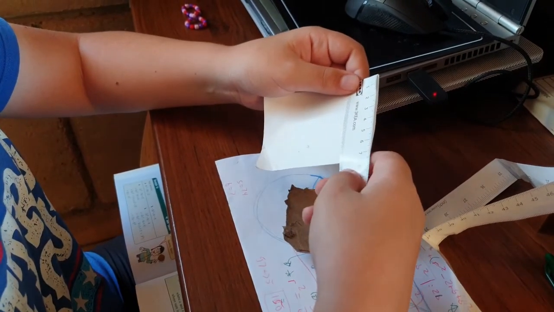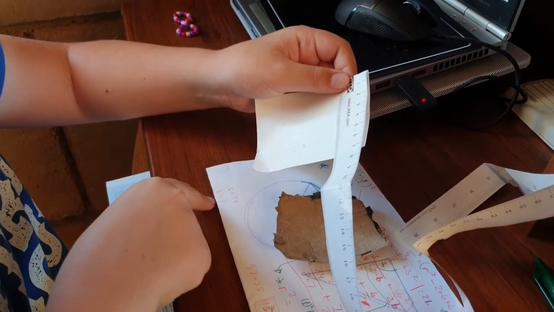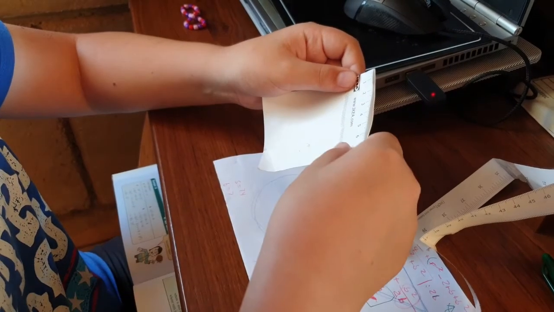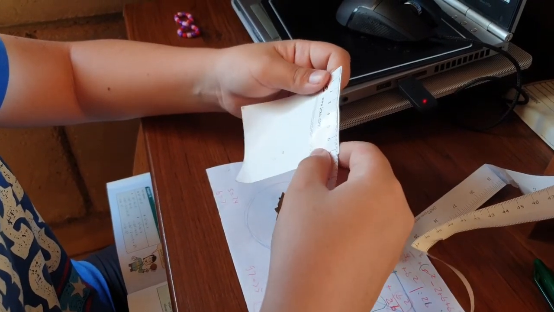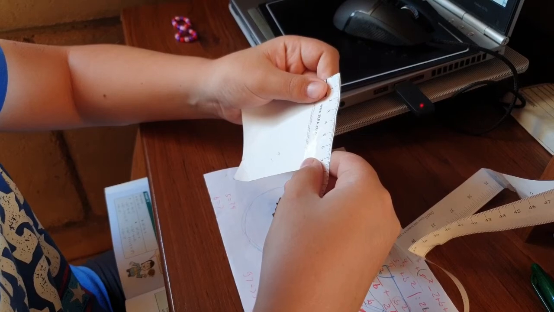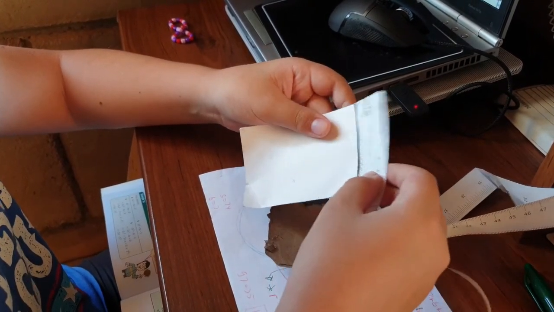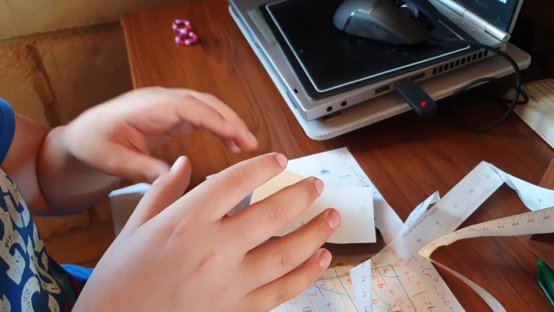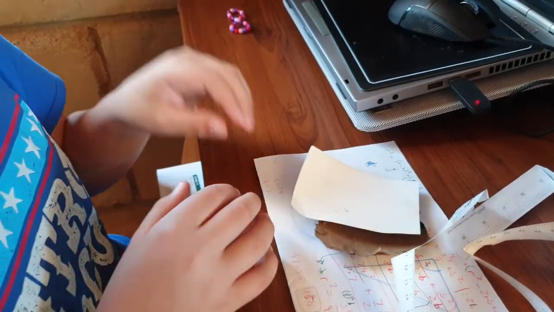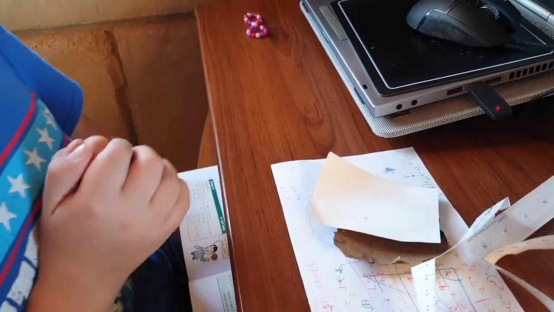The 7 millimeters is the length of our perpendicular bisector. And so the chord is about 74 millimeters. So we've got a chord of 74 millimeters and a perpendicular bisector of 7 millimeters.